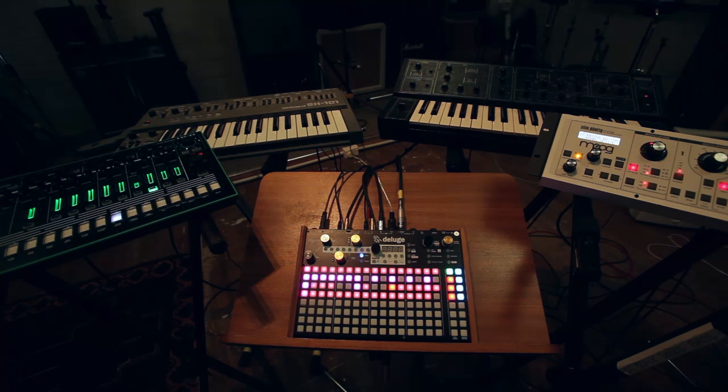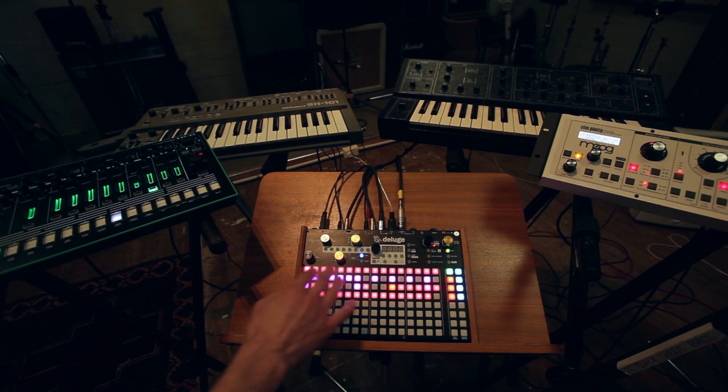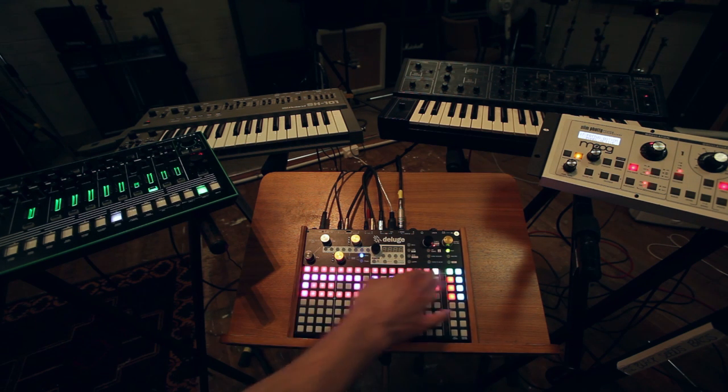So if I hit start on the Roland TR8, the TR8 is playing a beat there, and the Deluge is playing in sync. It's just playing this top track here, which is just that synth string drone you can hear.